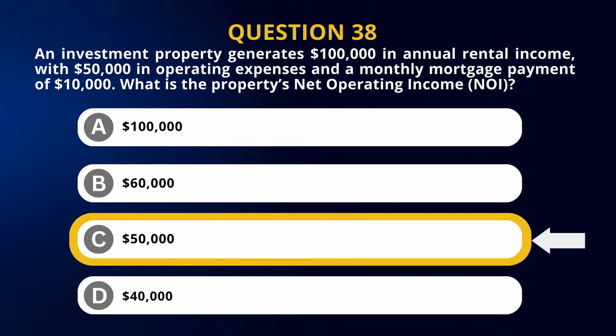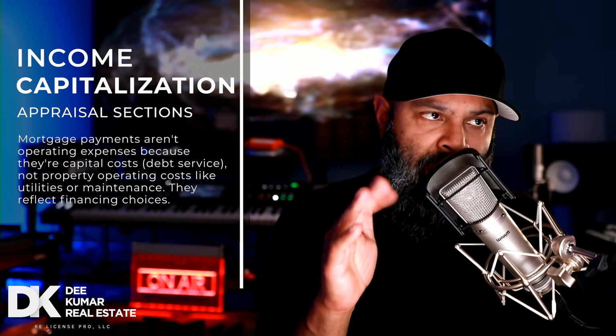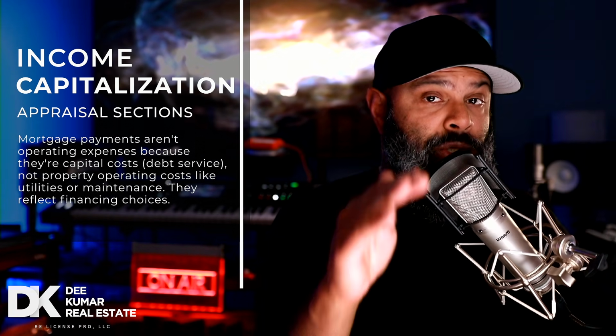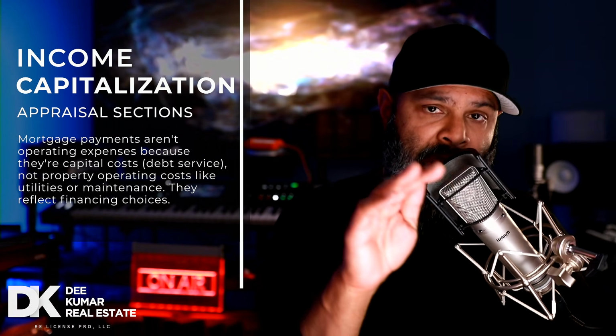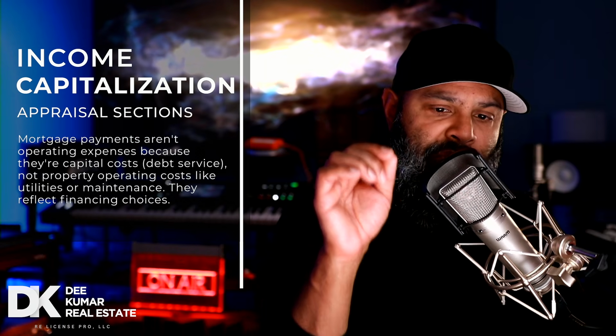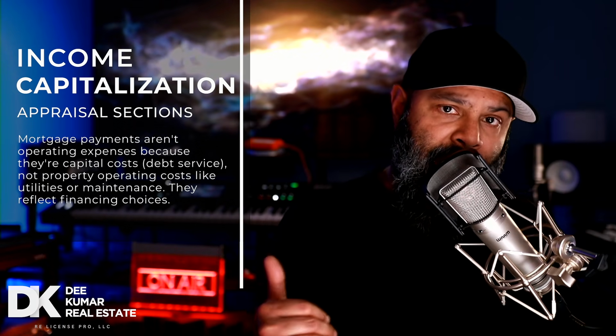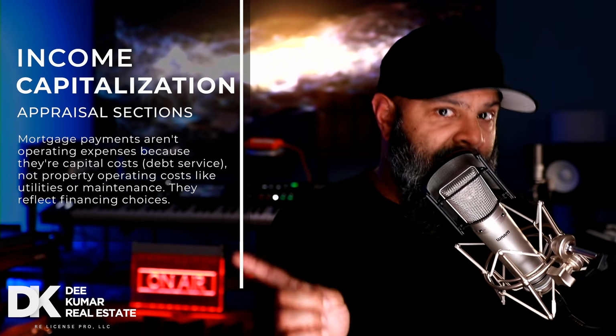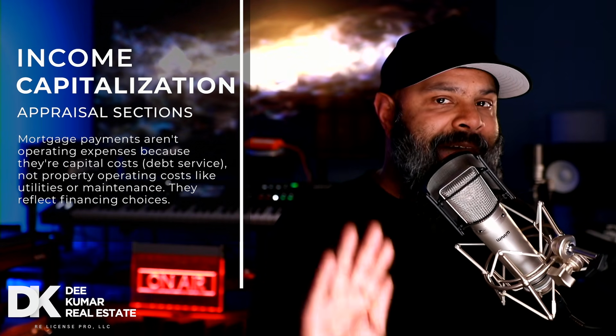All right. So this is a really good example of understanding that the mortgage payment is to be excluded and is not an operating expense in terms of determining net operating income. Now, again, a student might be thinking, well, hey, it's an expense. It is an expense. It's debt service. We deal with this after.